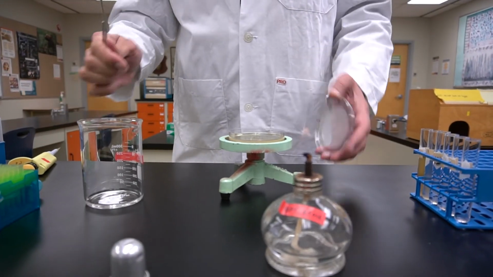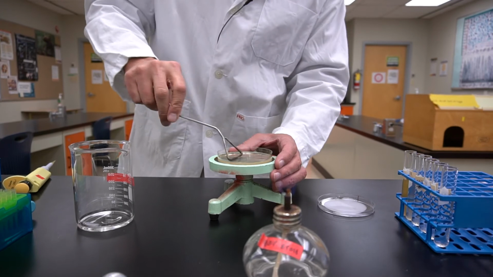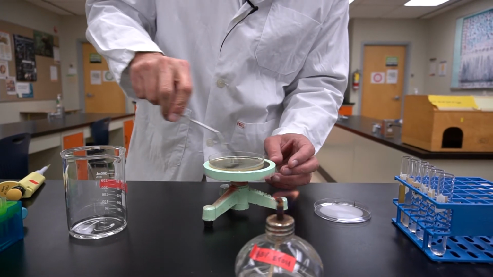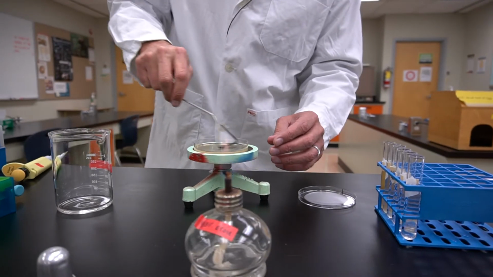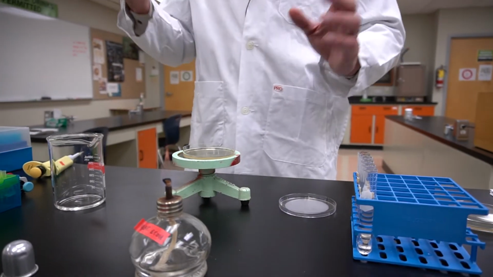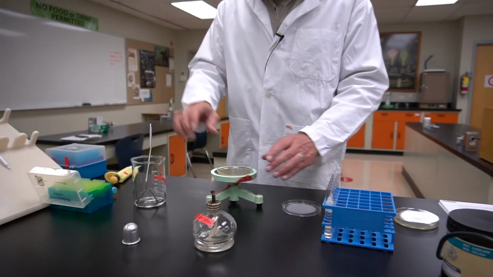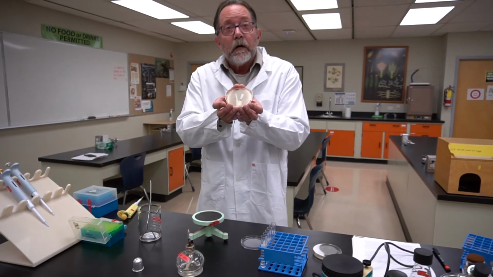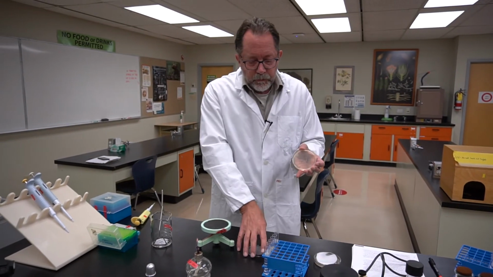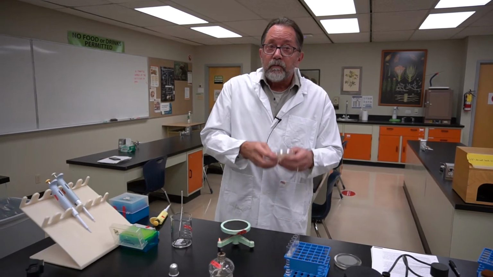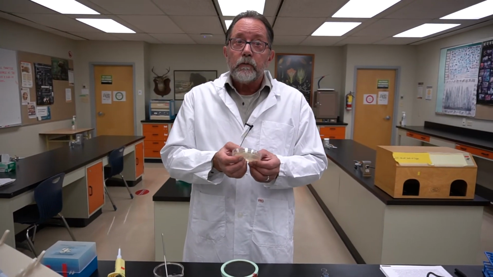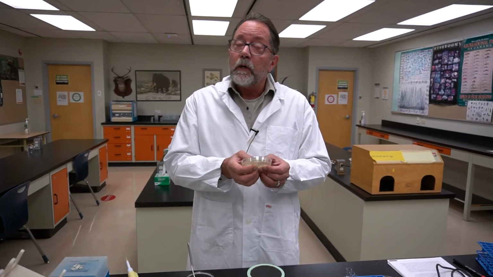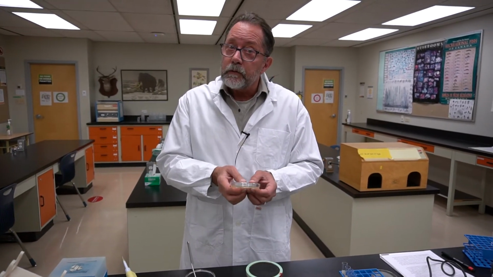I take my sterile spreader and I turn and spread evenly over the surface, and that 100 microliters is quickly absorbed. I'm done with this. That plate is now spread with the right number of living histidine auxotrophs so that 100 to 1,000 cells will turn into 100 to 1,000 colonies.